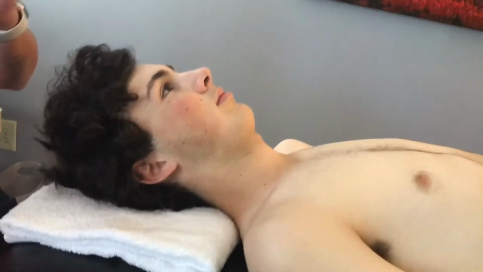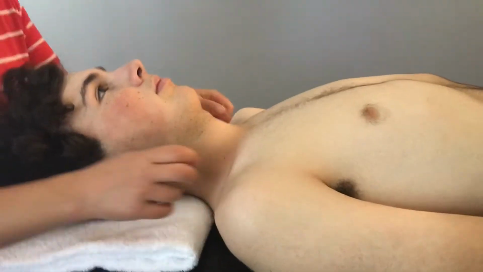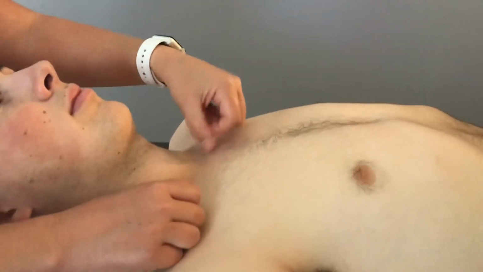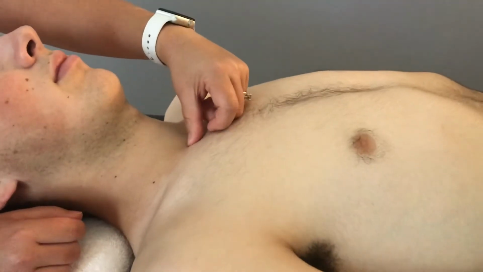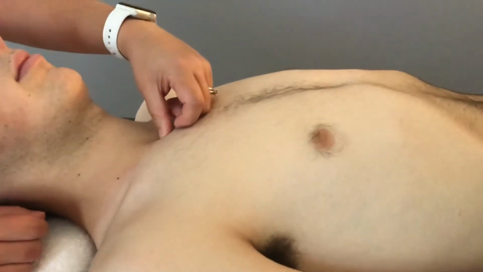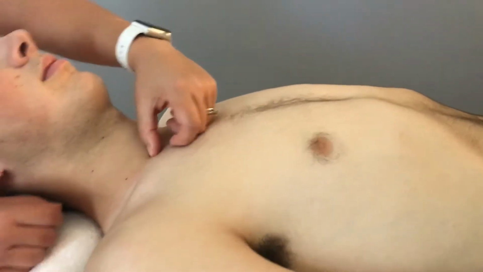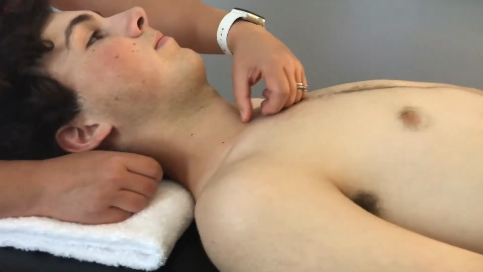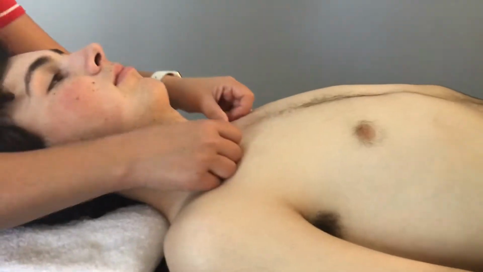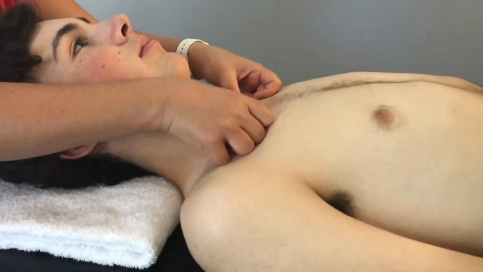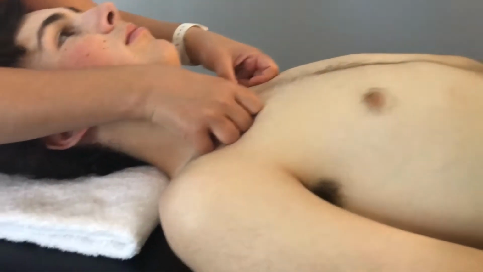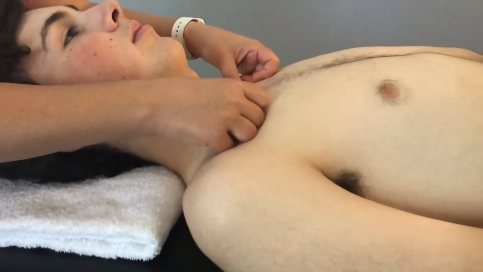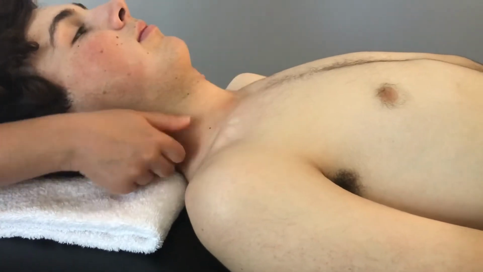What do we want to start with? We're going to start, we talked about the SCMs. So remember, there's 2 heads to the SCM. We have the clavicular head and we have the sternal head. So a lot of times I'll just start by evaluating those attachments to the sternum and to the clavicle. And I'm always saying, is that tender? Let me know if anything that I touch is tender. And I'm going to do that bilaterally. And the tendons here where they attach to the sternum and the clavicle are very easy to palpate. So it's a great place to start.